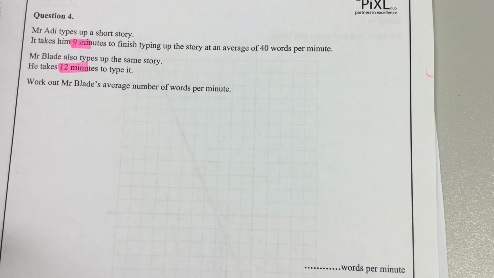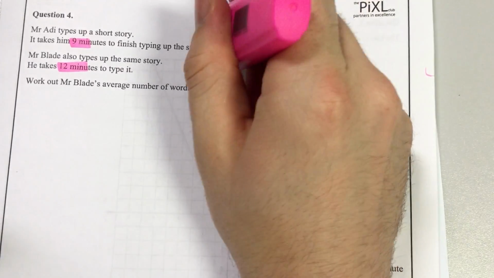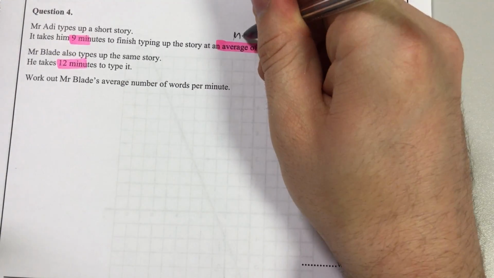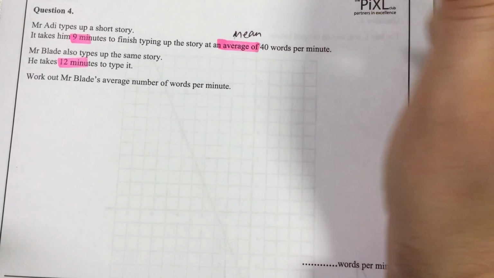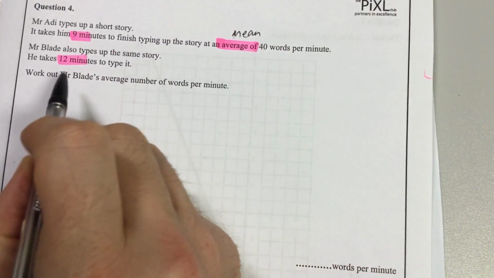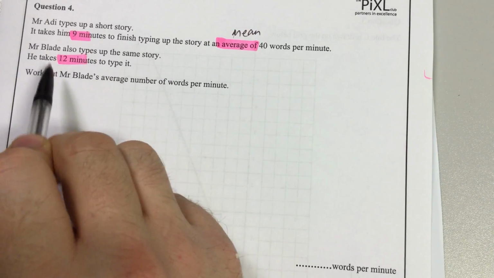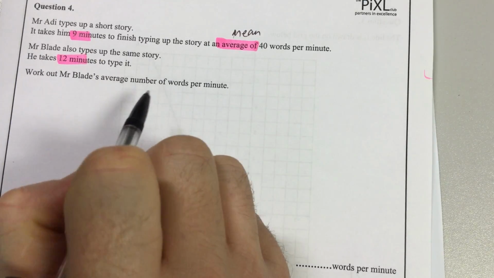Mr. Blade also types up the same story. He takes 12 minutes to type it. Work out Mr. Blade's average number of words per minute. It has nothing to do with lowest common multiple. As soon as you see the average, the other name for that in this respect is the mean. So who wants to know the mean amount of words per minute that he's going to do?